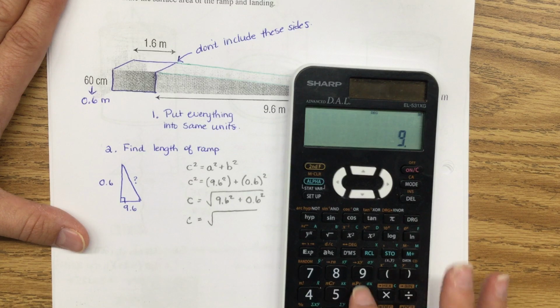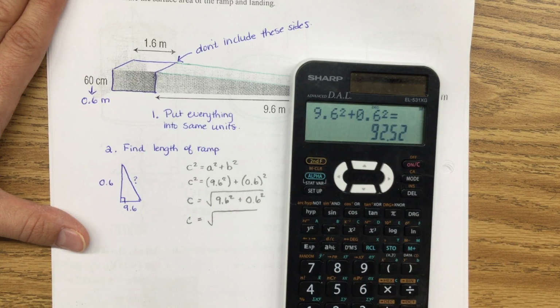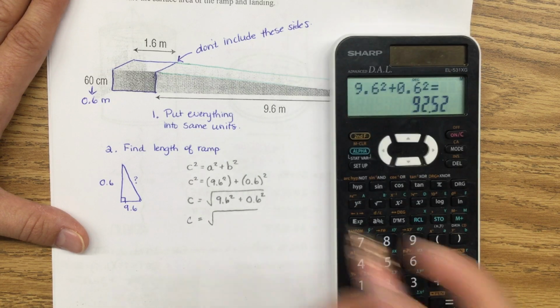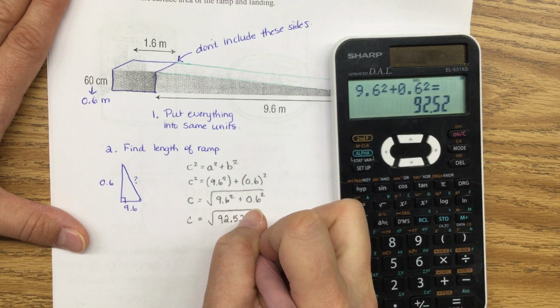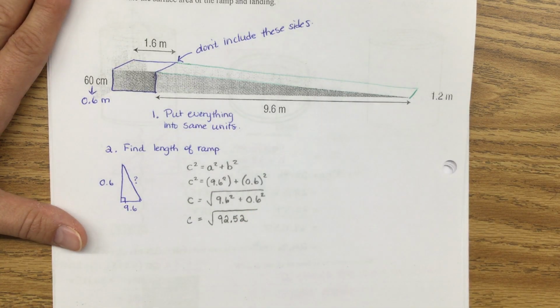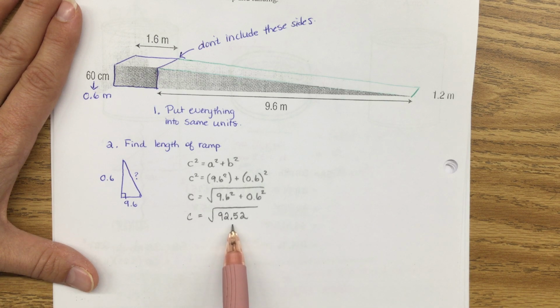So 9.6 squared plus 0.6 squared equals 92.52. We're likely to get an irrational number from this, so let's just leave it like this right now.